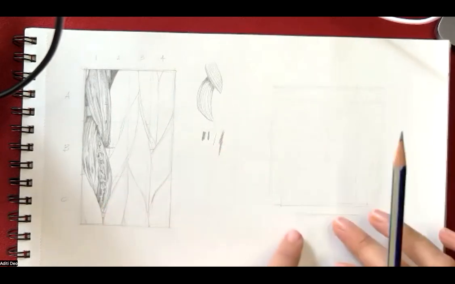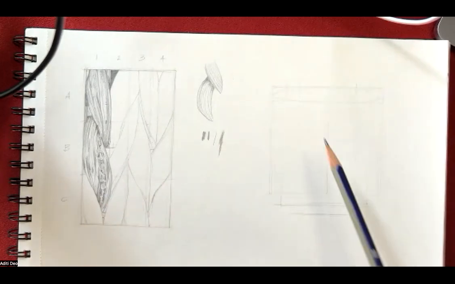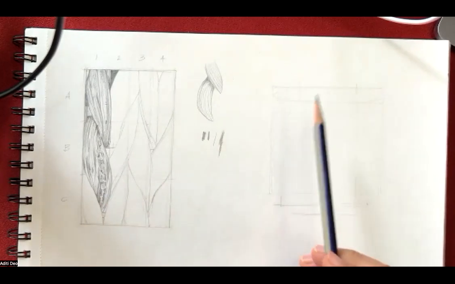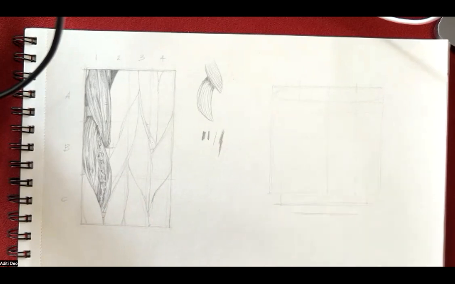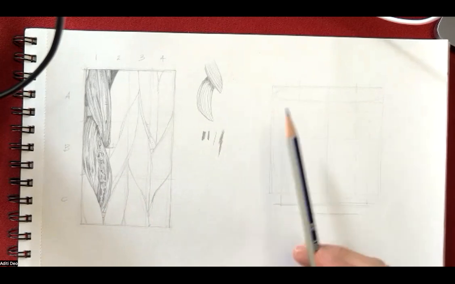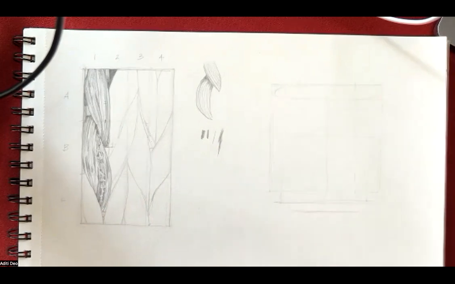So you can already see the basket in this shape. Does this help, Tarini? Yeah, I think this is, yeah.